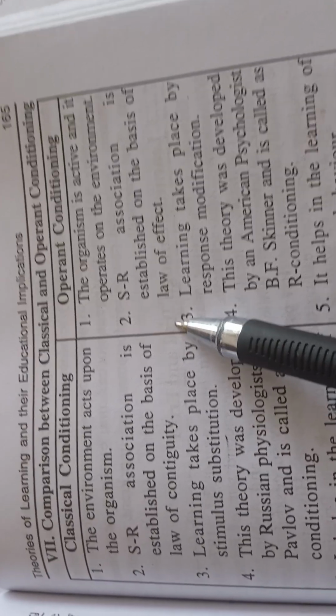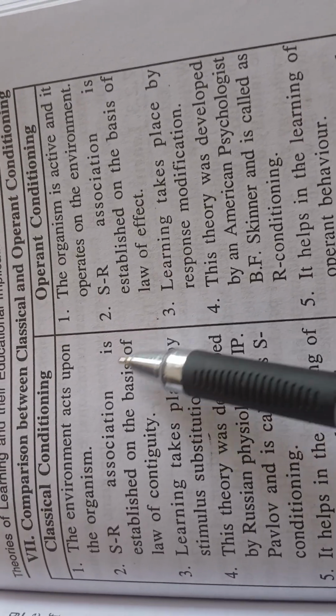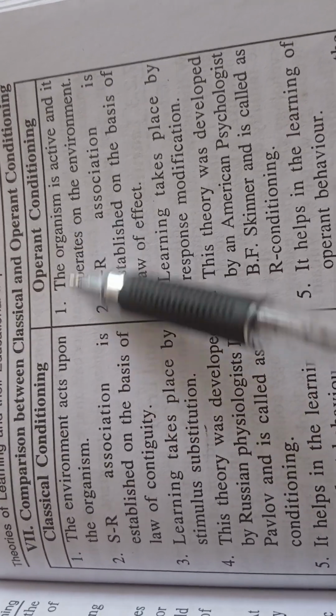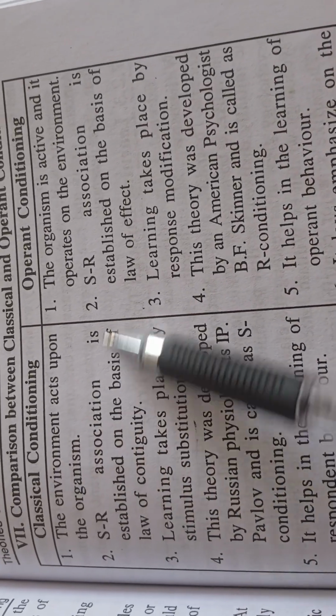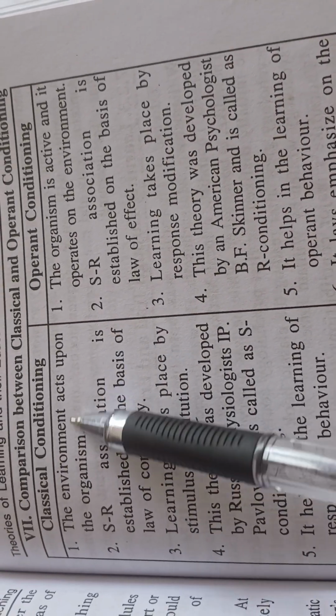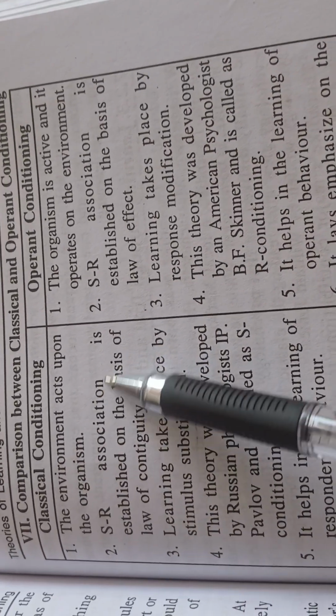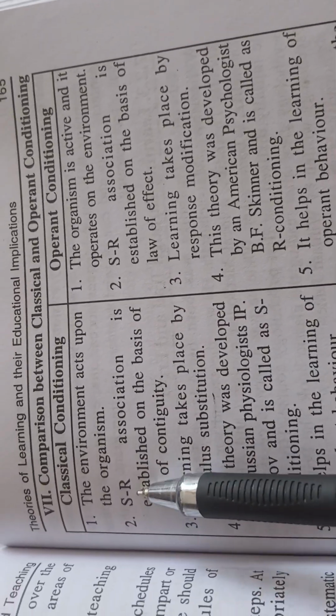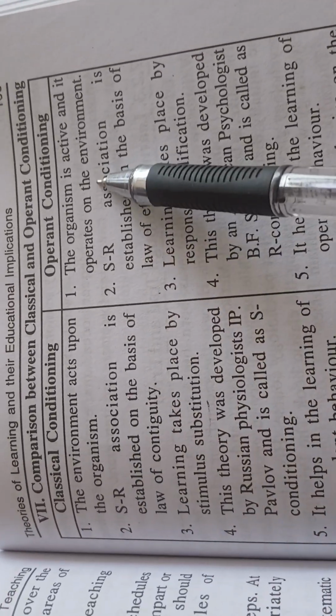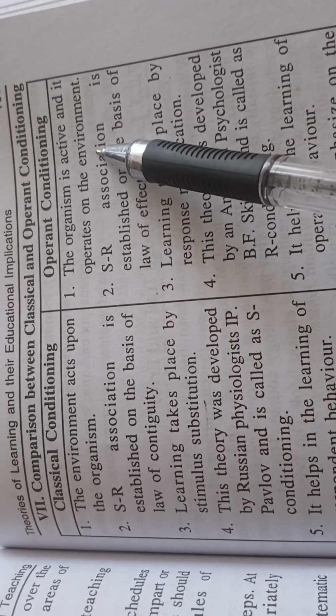What is the difference between the classical conditioning theory and operant conditioning theory? Classical conditioning theory acts upon an organism. So basically, it is not a reinforcement theory. Here we give the stimulus. And operant conditioning is active and operates on the environment.